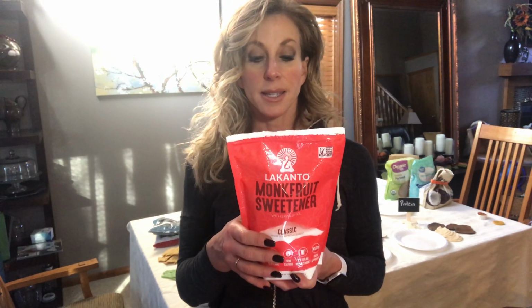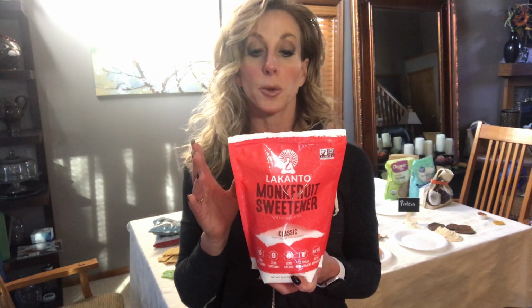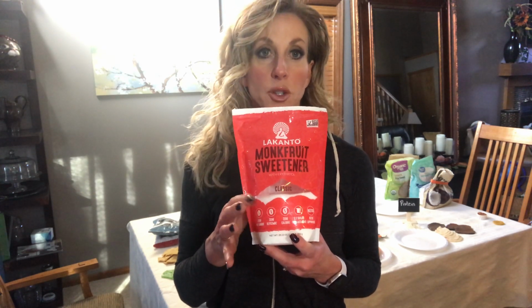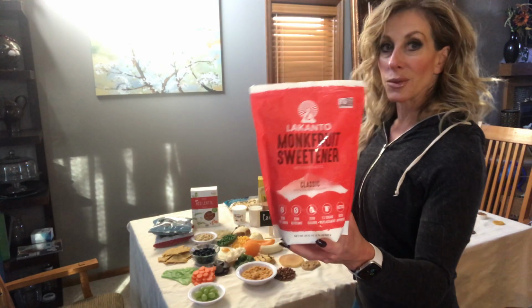So I really like Lakanto. It's a monk fruit sweetener, and it is very low in carbohydrates. We're looking at 4 carbs total, and it measures the same as sugar. So this one's really good. I get this one at Costco.